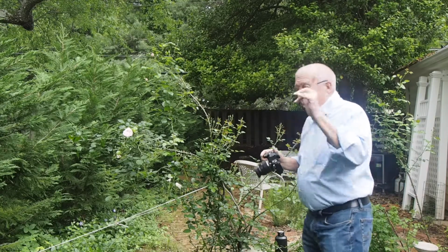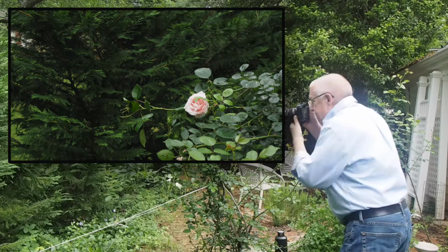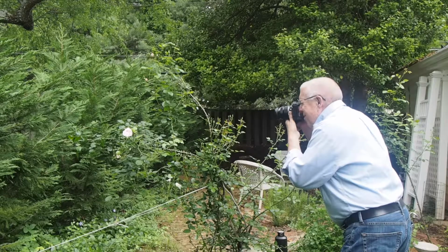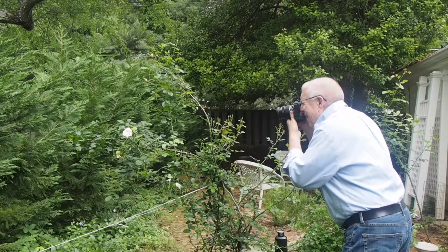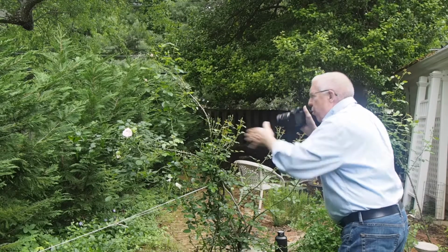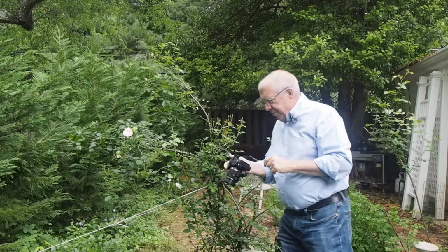I could even go one more. Let's go -2. So let's take a look at that picture, and now let's try underexposing by 2 stops. So now it's giving me 160th of a second. Light just changed. And so the whole area looks kind of dark, but the rose is really standing out. I think I might like that one better than the first one.